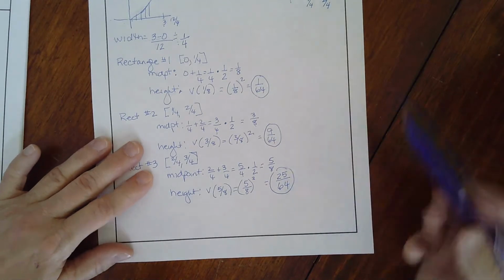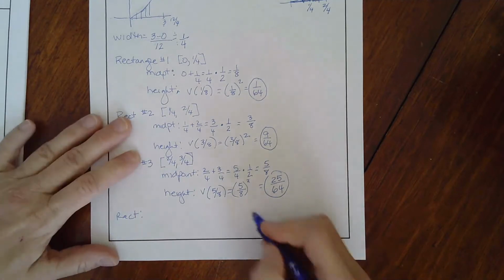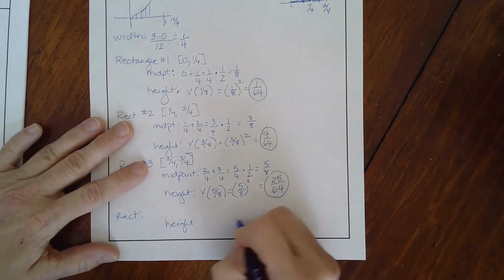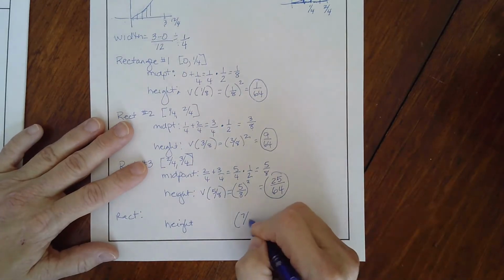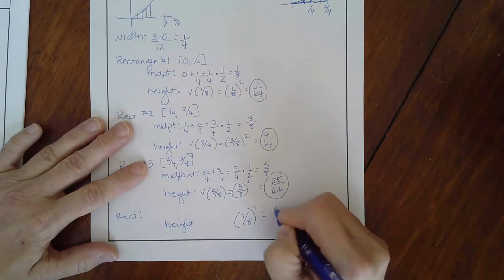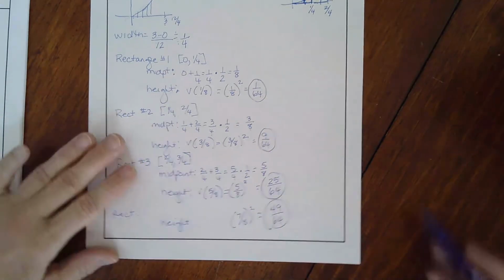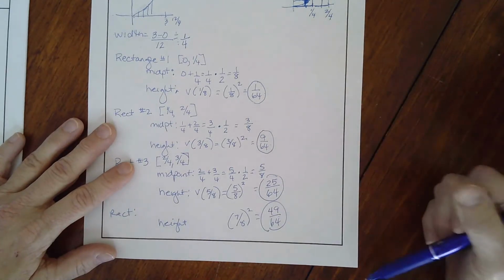The height of rectangle number 4, without even finding the midpoint, is going to be 7/8 squared, which is going to give us 49/64. So here are the heights of the first 4 rectangles.